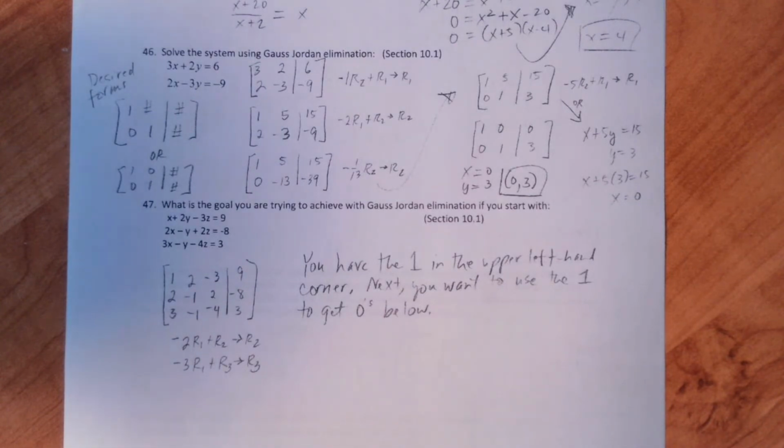Well, we already have that. So the next thing we want to do is get zeros below. And so we would multiply row 1 by -2 and add that to row 2, and that would be our new row 2. We're going to multiply the first row by -3 and add that to the third row, and that'll become the new row 3.